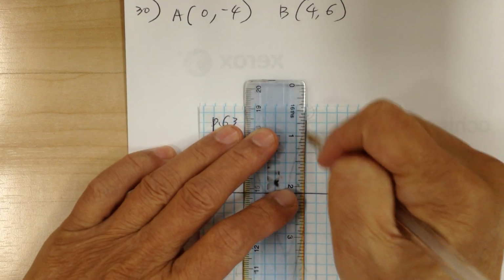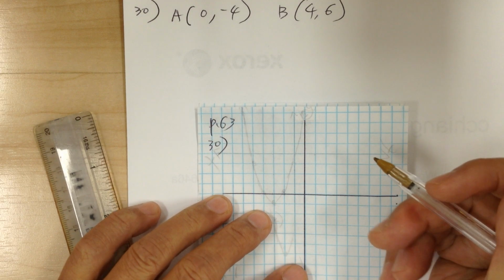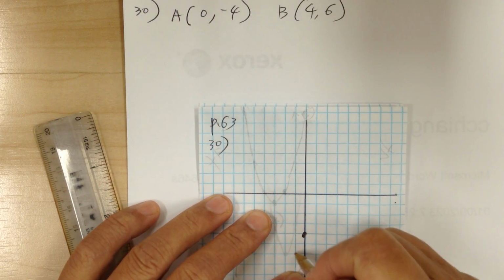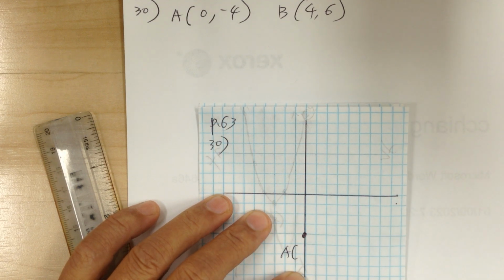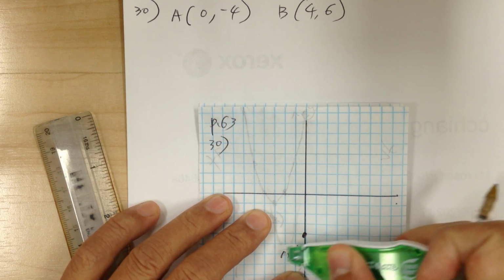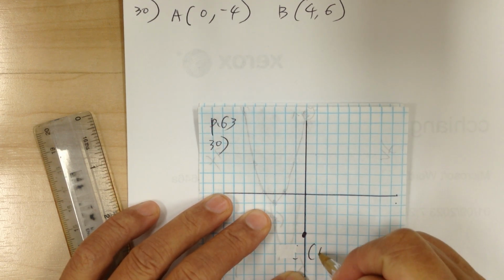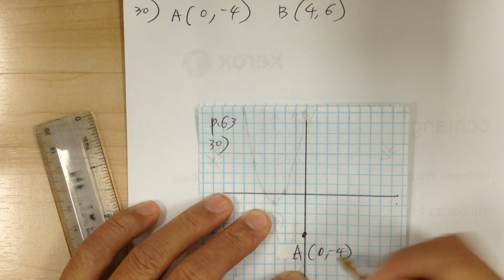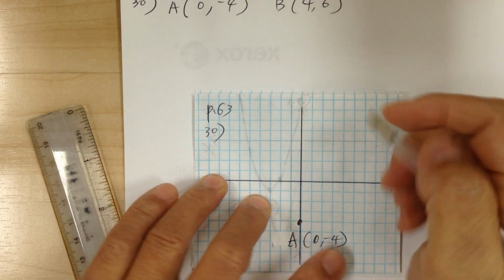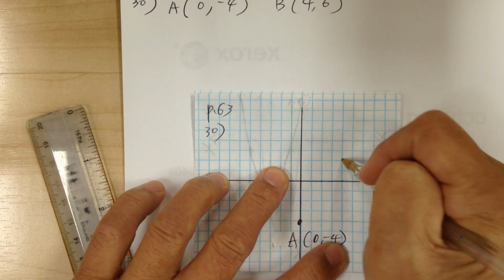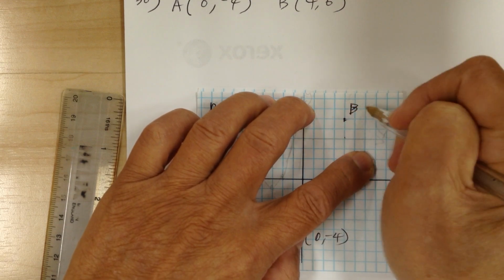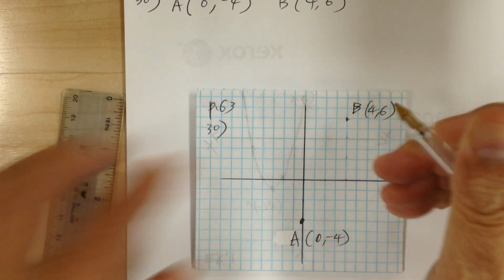Okay, so again, I'm going to sketch it out to help you visualize. So this is point A at (0, -4). And B is (4, 6), right over here. So that's B at (4, 6).